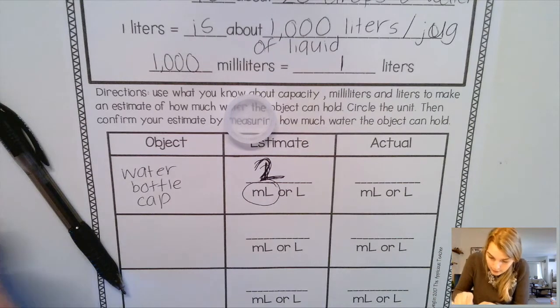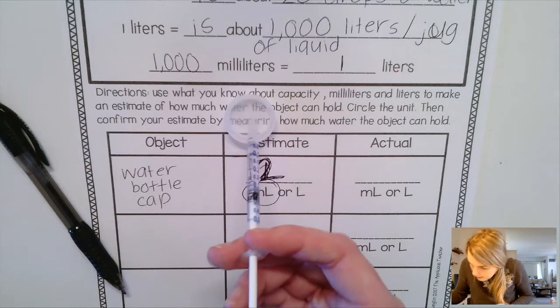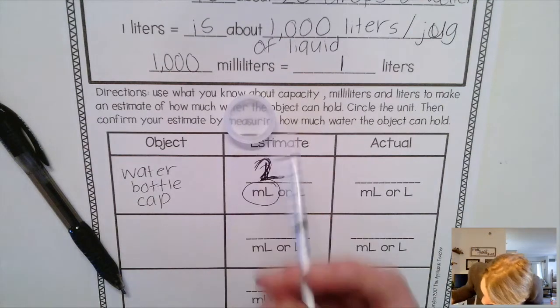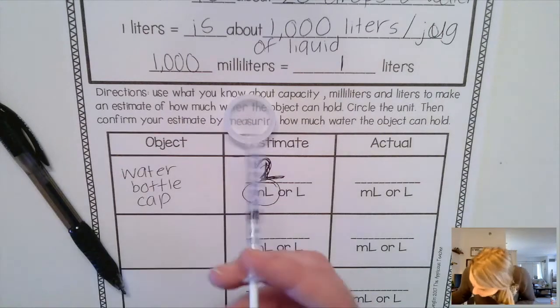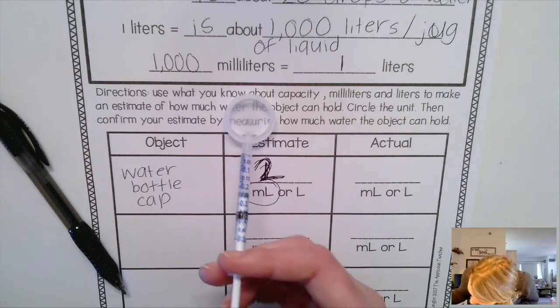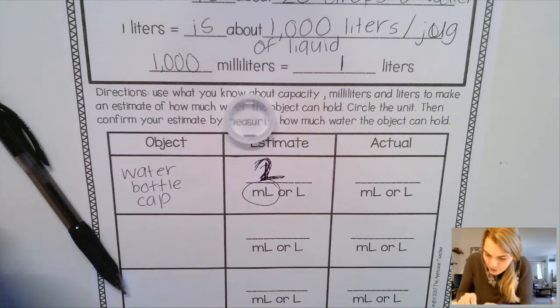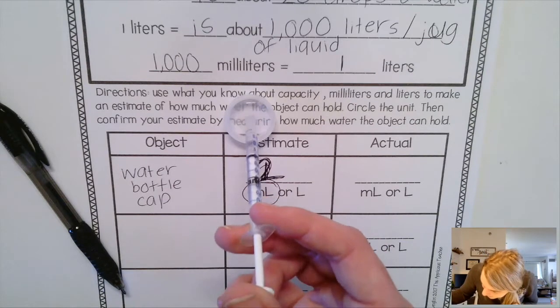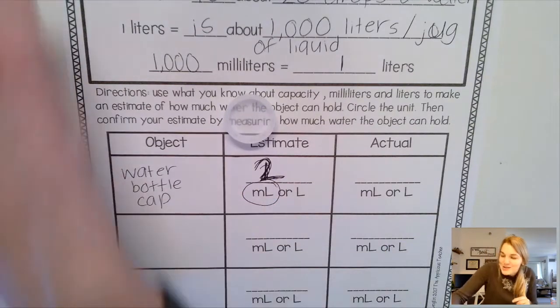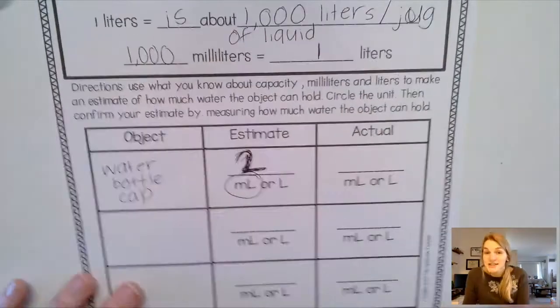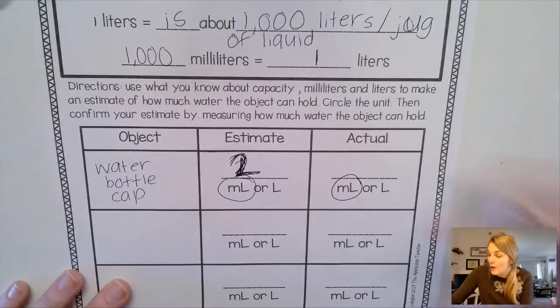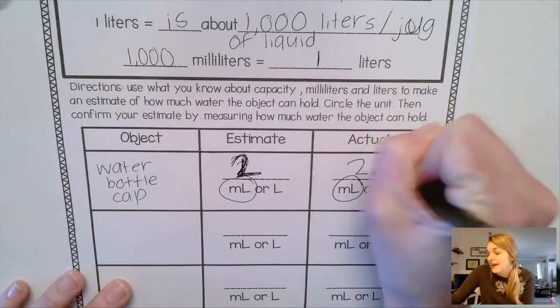Okay, it might hold more than I thought. Okay, ooh, I might be right. Okay, let's see. I think it could hold a tiny bit more. Oh, it's about to go over. Okay, so it was very, very close. I had no idea. So it actually did hold milliliters because it was really small, and it held 2.5 milliliters of water.